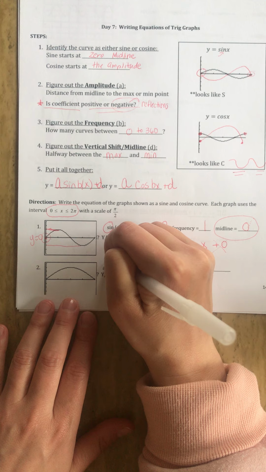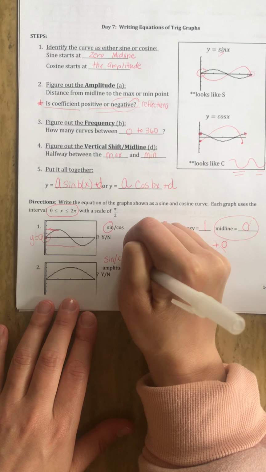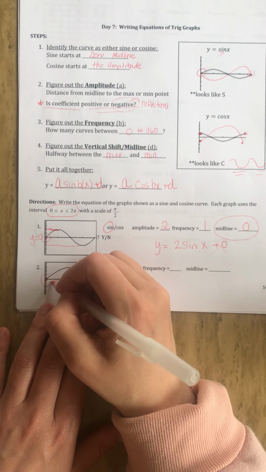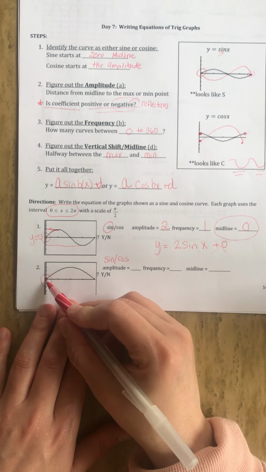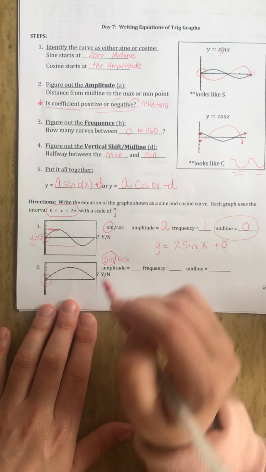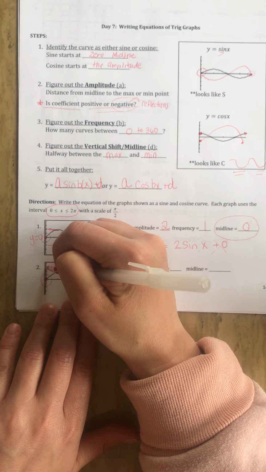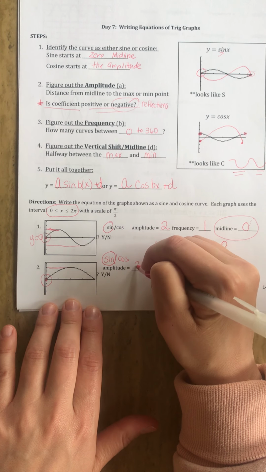This is, for some reason, off a little bit. Okay, you guys want to see where does it start? It starts at 0, so you guys are going to say that it's sine. What is my amplitude? How high is this? 1, 2, 3. So you guys can see 3.